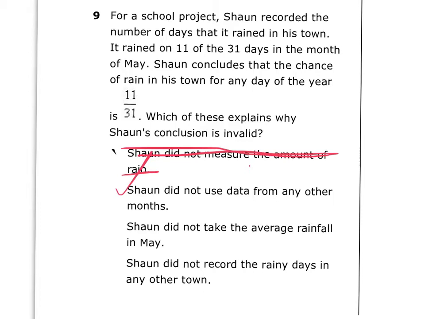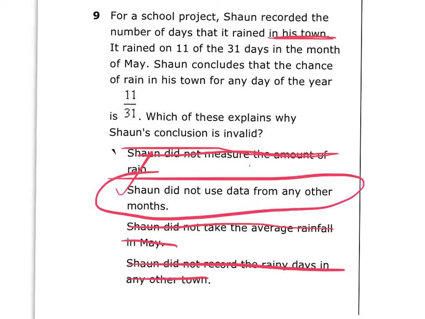Now, next one says, Sean did not take the average rainfall in May. Average rainfall talks about how much it rained, right? Again, we do not care how much it rained. We care how often it rained. And finally, Sean did not record the rainy days in any other town. All he cares about is his town. So we're not worried about any other town. So that is our answer right there.